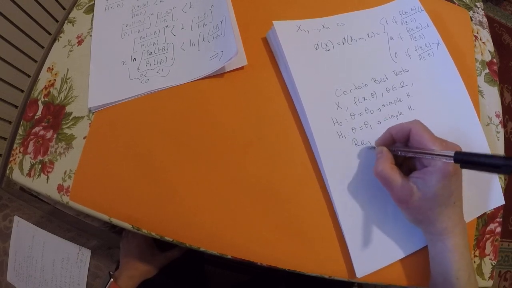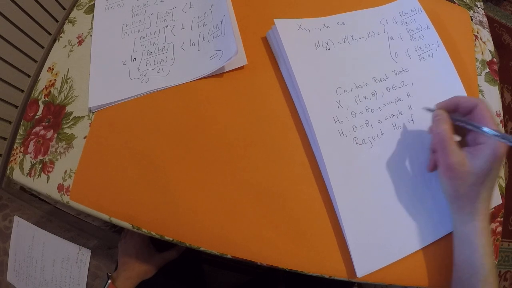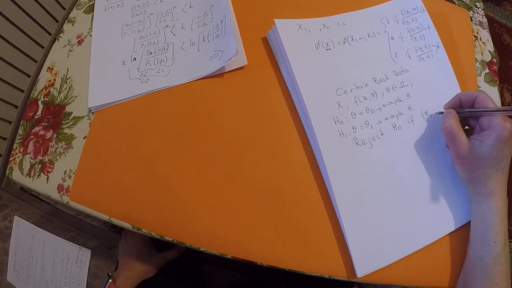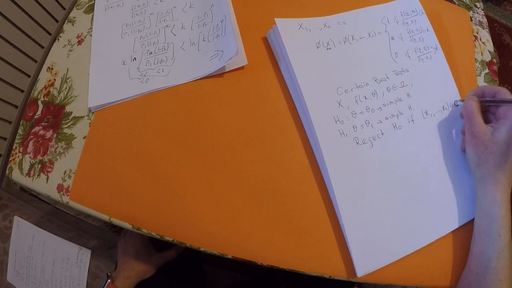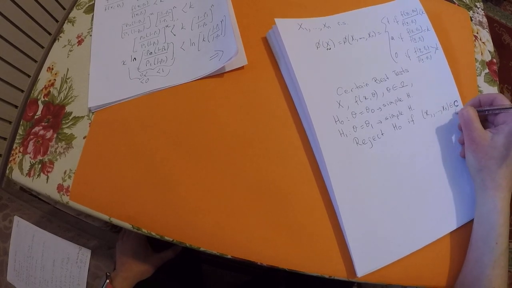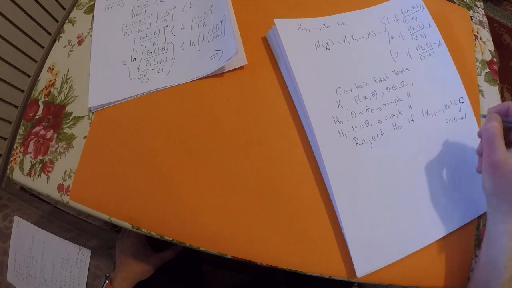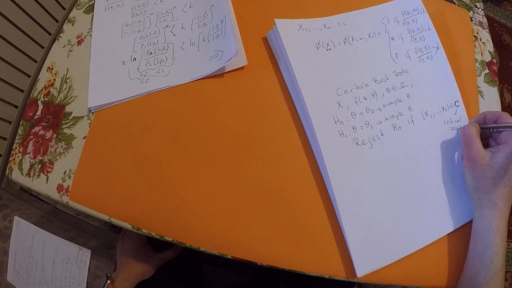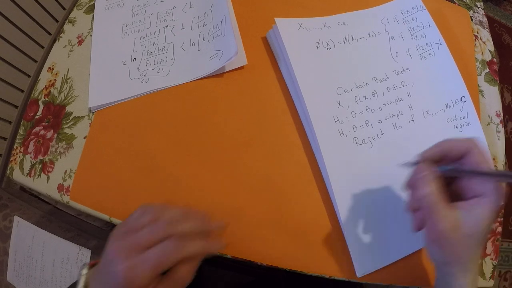So our aim is that one. So reject H0 if some function of the random variables is in the critical region C. Okay, so this is our critical region. So we need to define this critical region. Okay. So start with the likelihood function.